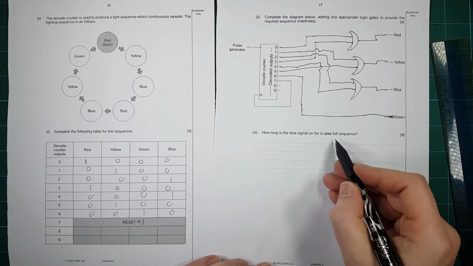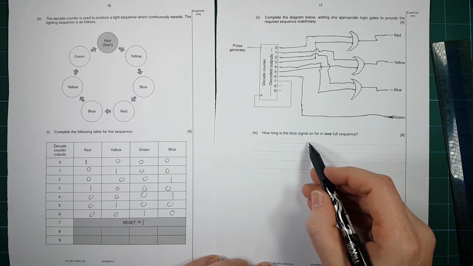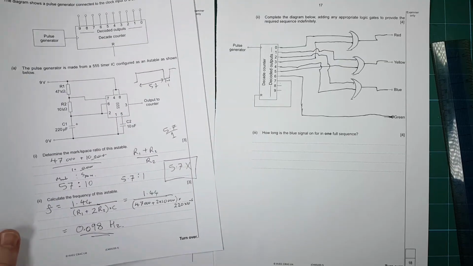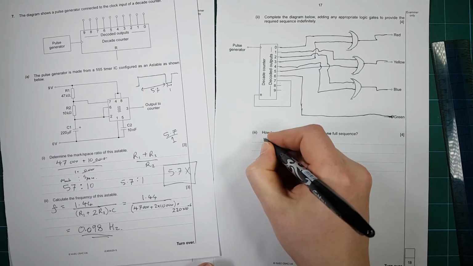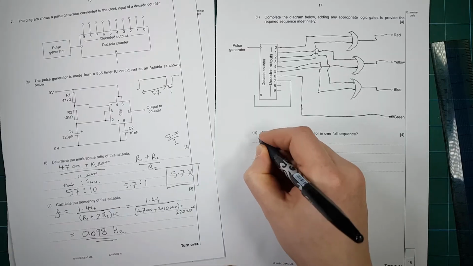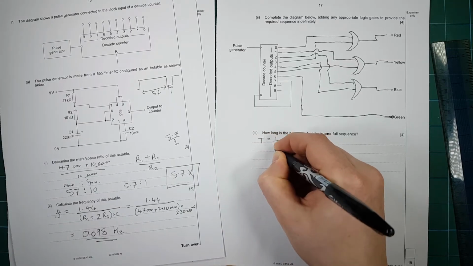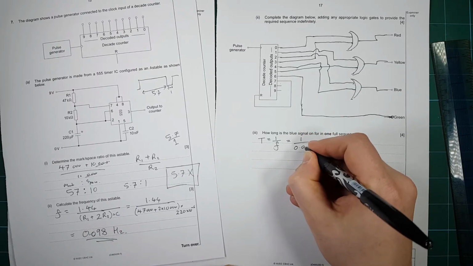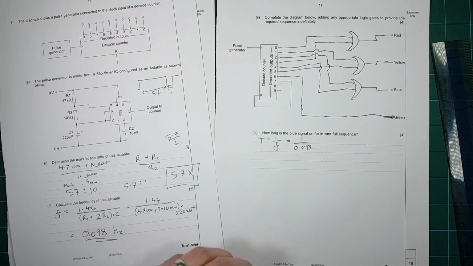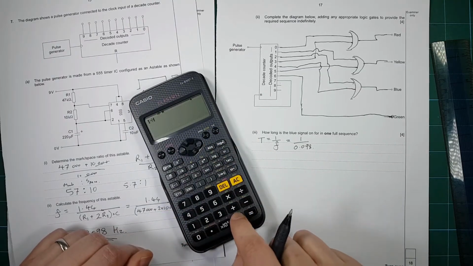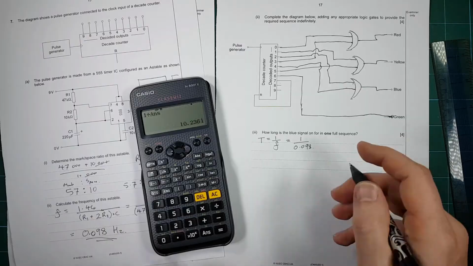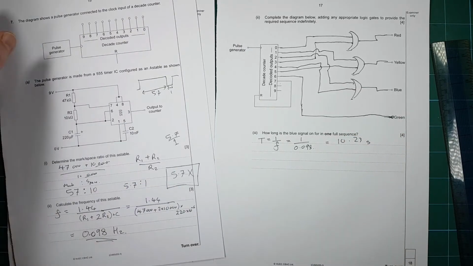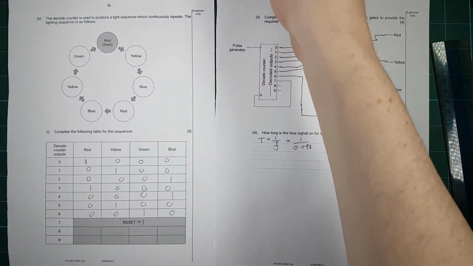So how long is the blue signal on for in each sequence? Right, well, we need to go back to this. If the frequency is this, then the time period is equal to 1 divided by the frequency. That is equal to 1 divided by 0.098. I've got that number on my calculator, so 1 divided by that is equal to 10.23 seconds. So the time period is 10 seconds-ish.